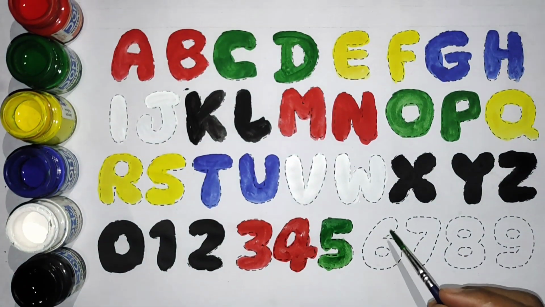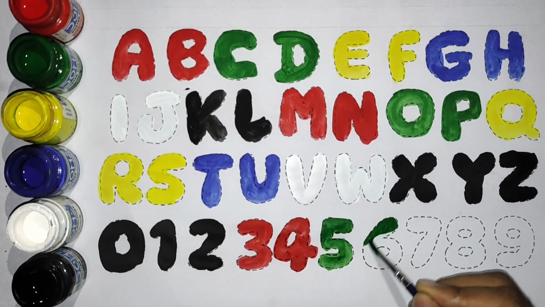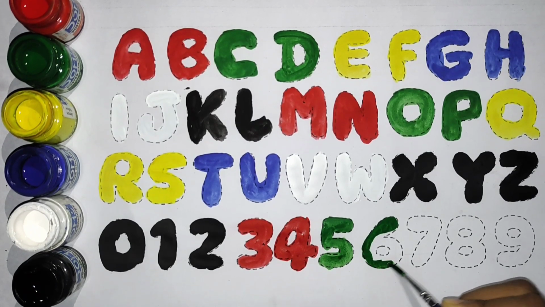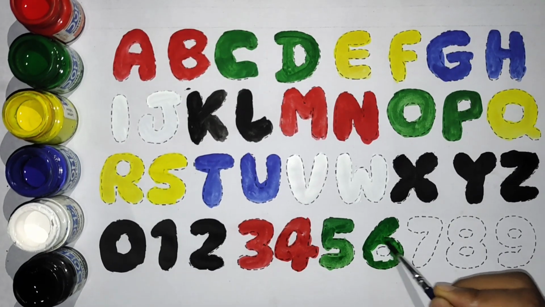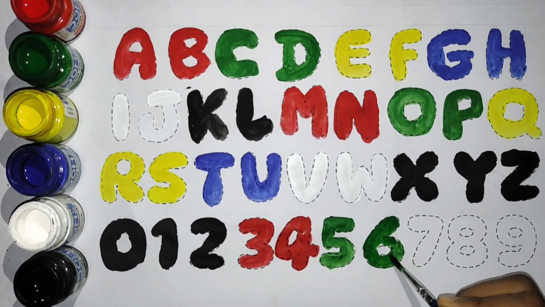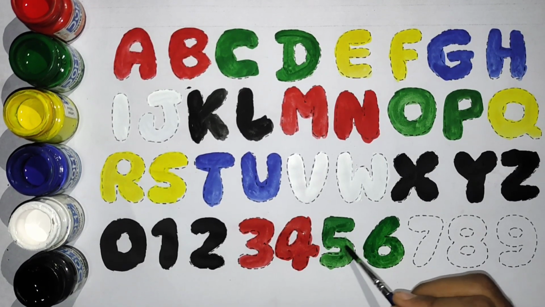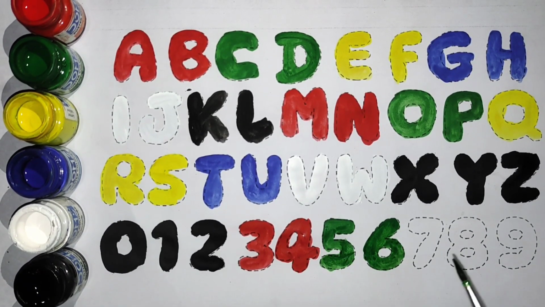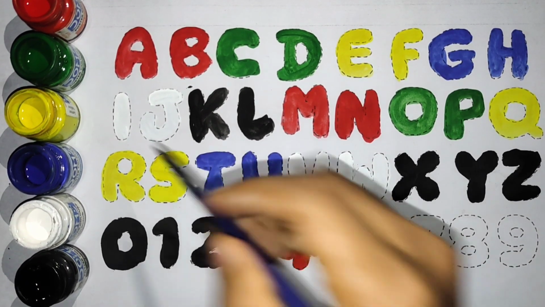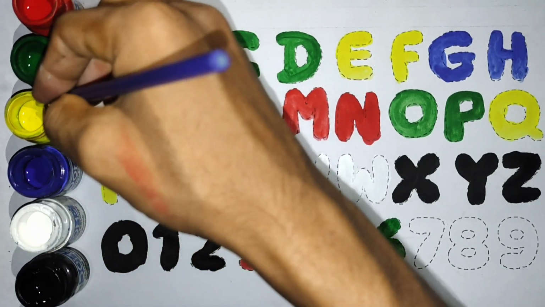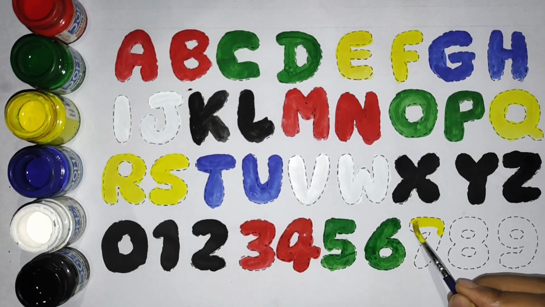The next one is 6. Kids, now we are coloring the number 7 and use yellow color. Seven. Now we draw the number 7.